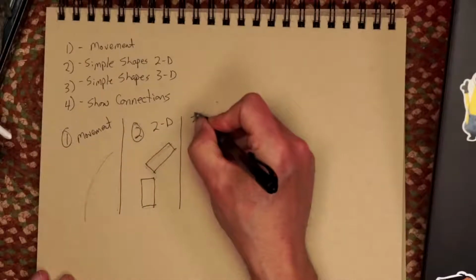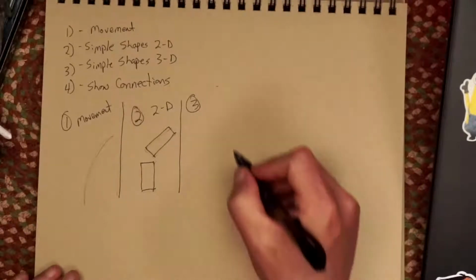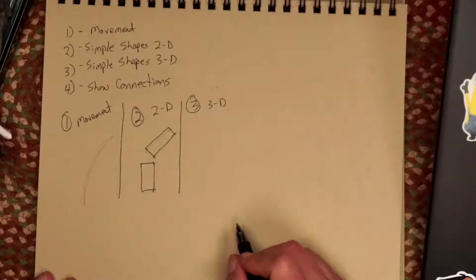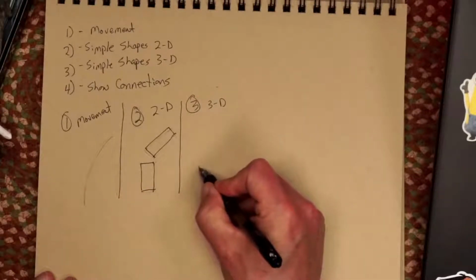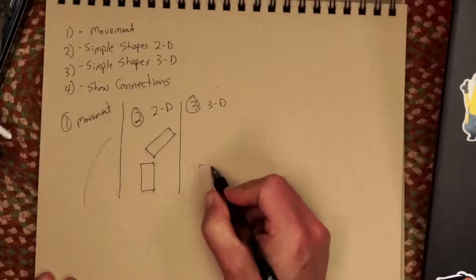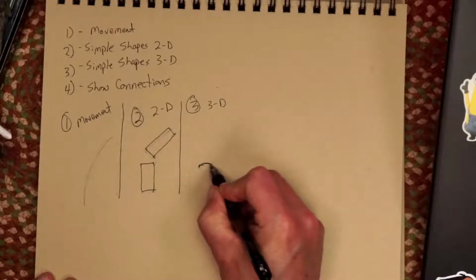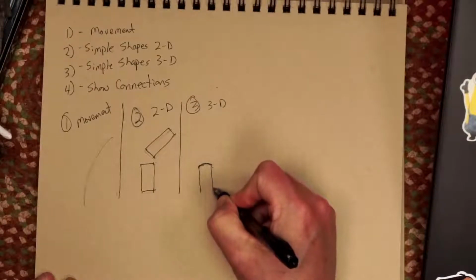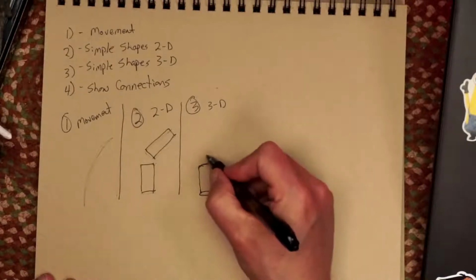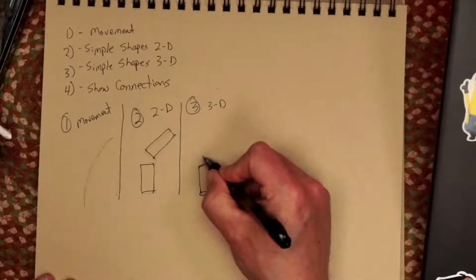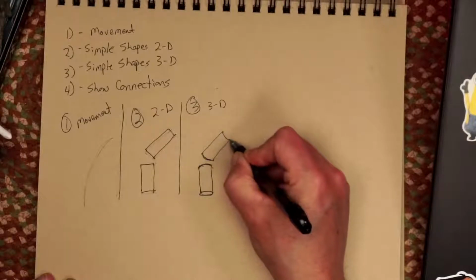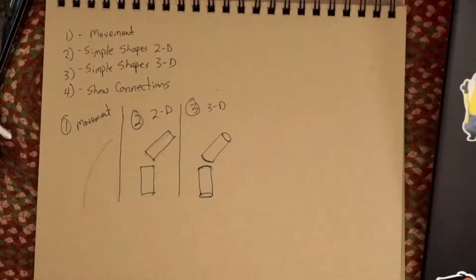The third step is we want to turn those boxes into three dimensions. In this case, three-dimensional cylinders. So if the top one, let's say the bottom one is going away from us, and it looks something like that. And if the top one's coming towards us, it's going to look like that.